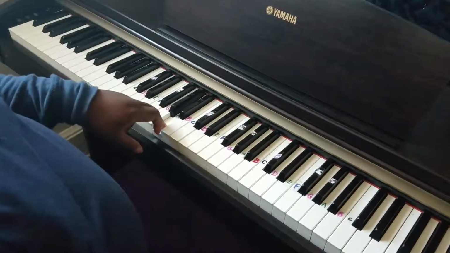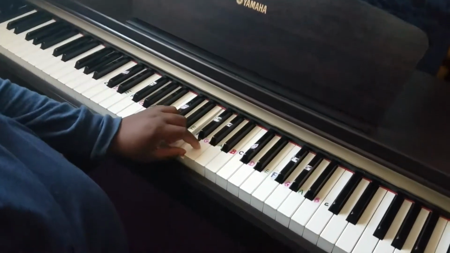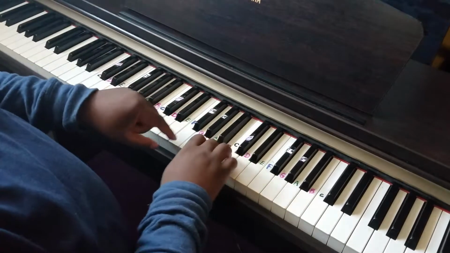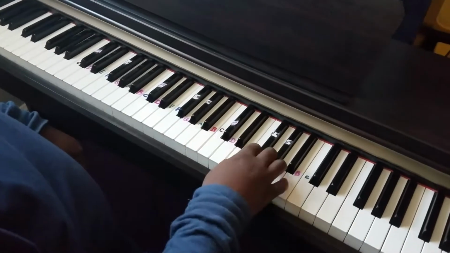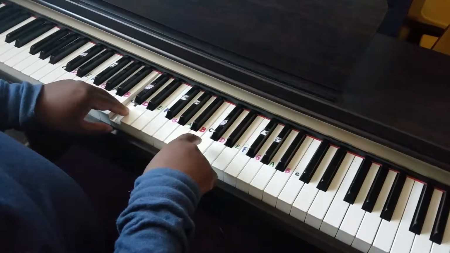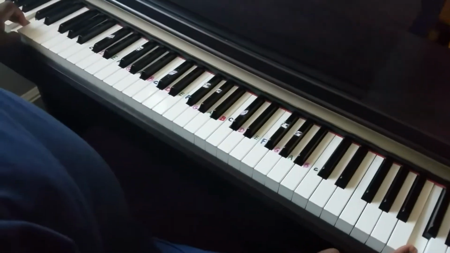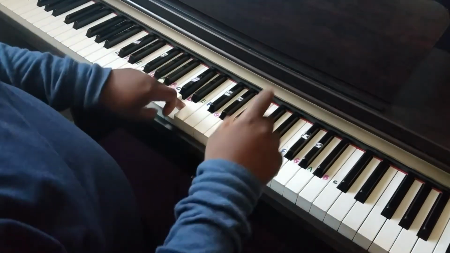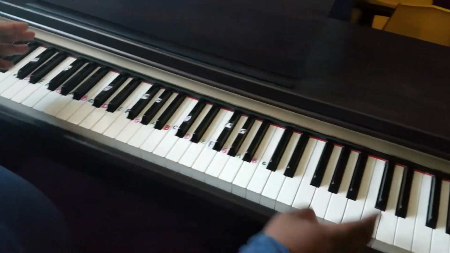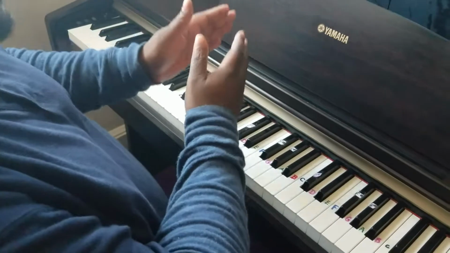So you get A, B, C, D, E, F, G, and then it repeats itself again: A, B, C, D, E, F, G. So 7 notes. All of these are C's, just in different pitches, and all of these are D's, in different pitches. It just repeats itself over and over from A to G.